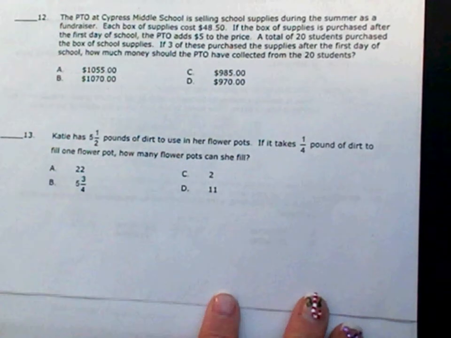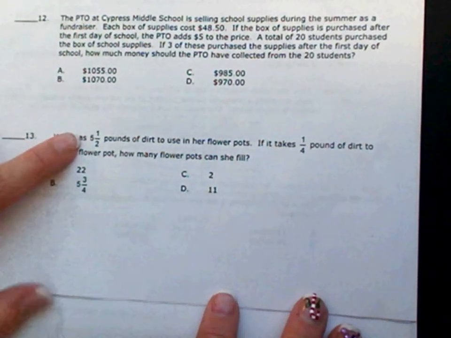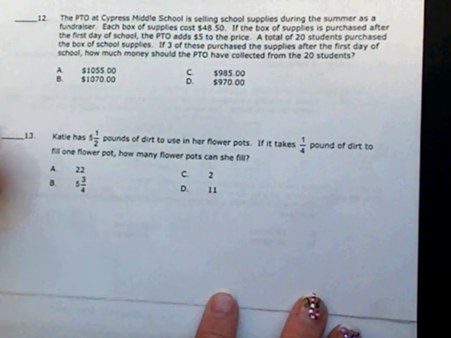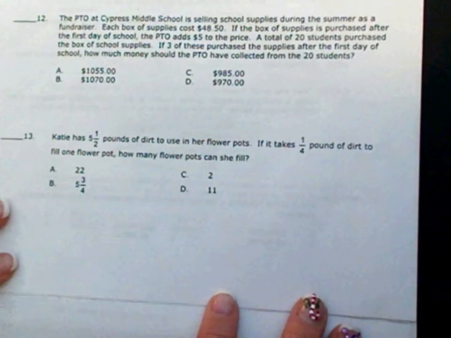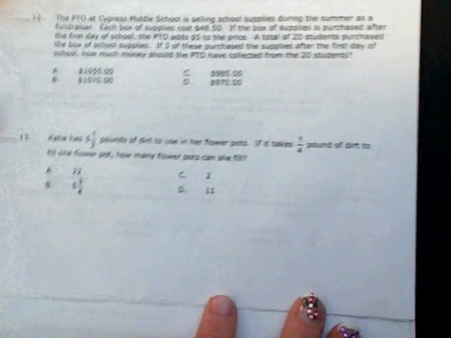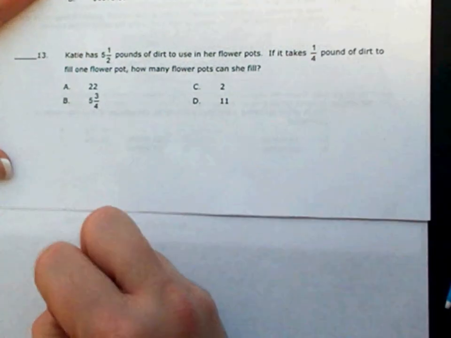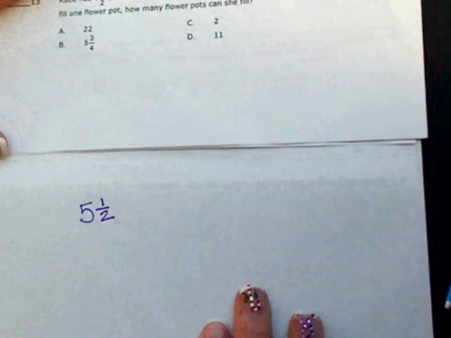Okay, another one. This one was on your test. It was number 13. It says Katie has 5 and 1/2 pounds of dirt to use in her flower pots. If it takes 1/4 pound of dirt to fill 1 flower pot, how many flower pots can she fill? Okay, so you have to think if I have 5 and 1/2 pounds of dirt and I'm taking out a fourth for 1 flower pot, a fourth for a second flower pot, well, I'm dividing. I'm cut, split, sharing.